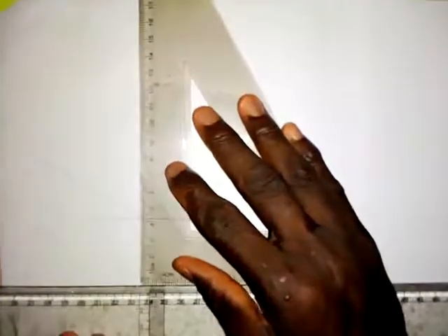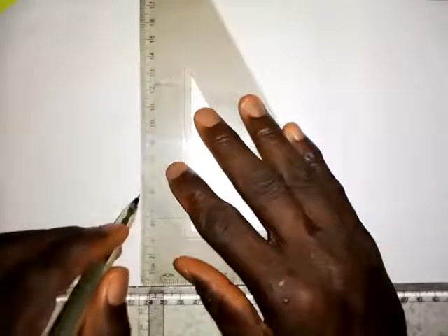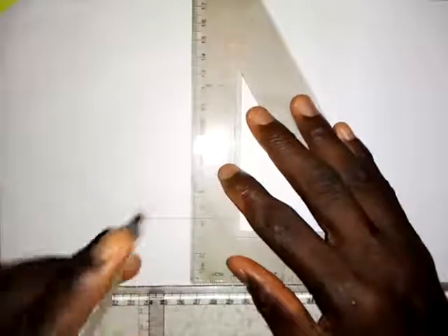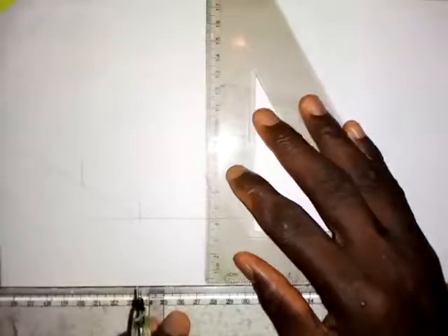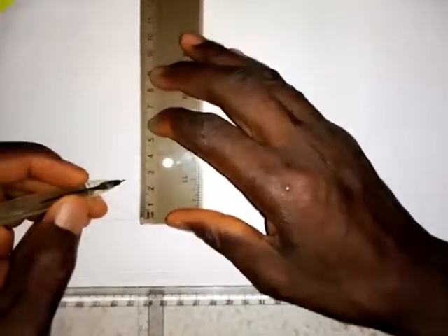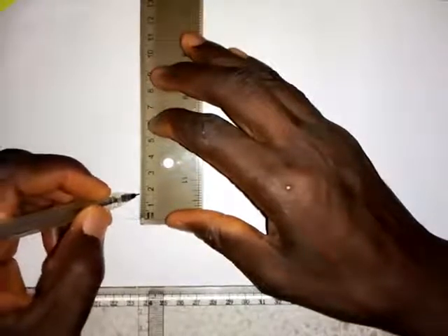So here I produce a vertical line. Produce a vertical line here. And here also I produce a vertical line. And then here I will also draw a vertical line. Alright, so the next thing I'm going to do is to take 15 mm. So this is 15. So that 15 mm.